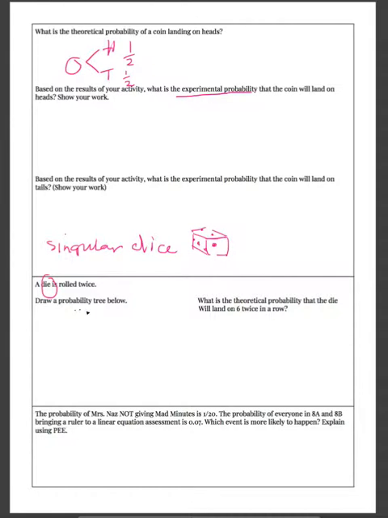Okay, so draw probability 3. It's rolled twice. So we're starting with a die. Let's draw a cube there. Okay, so we have 6 chances. So it will either land on 1, 2, 3, 4, 5, 6.